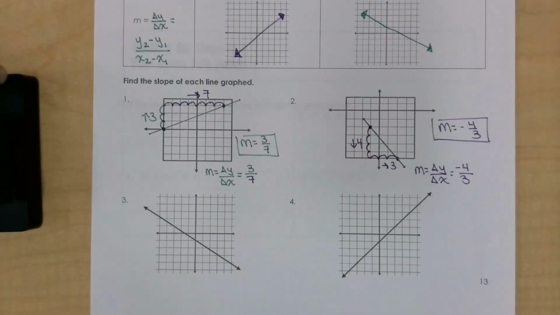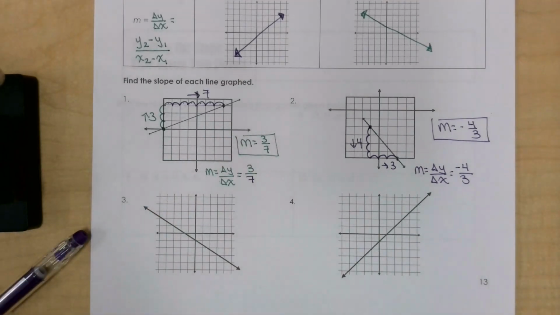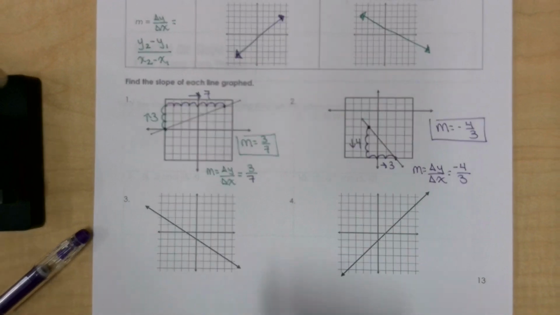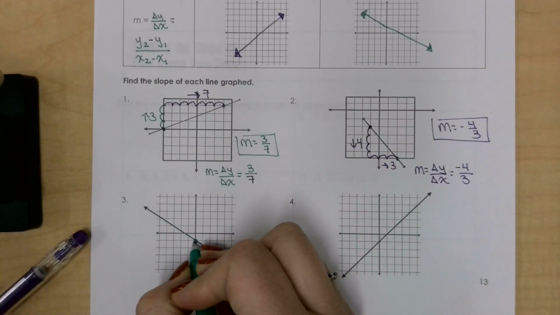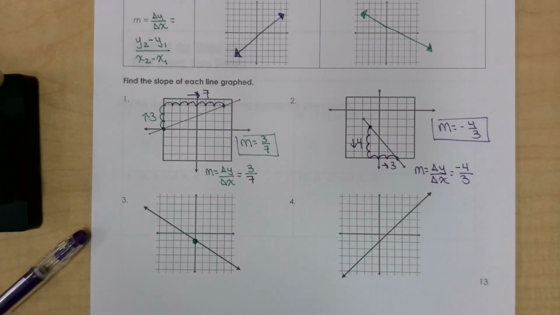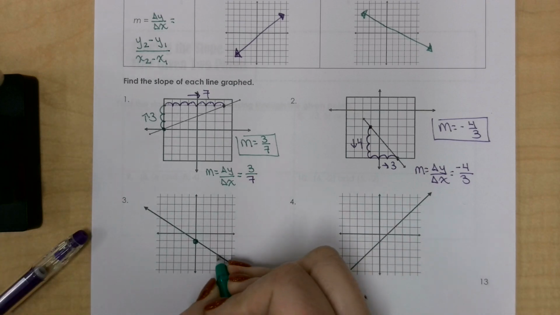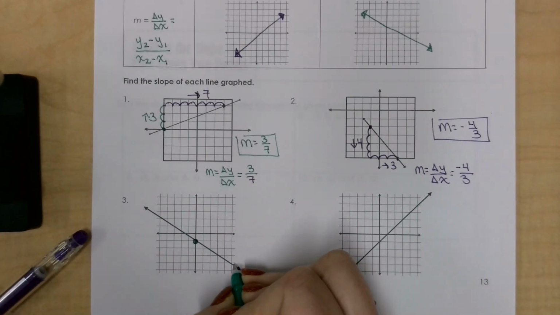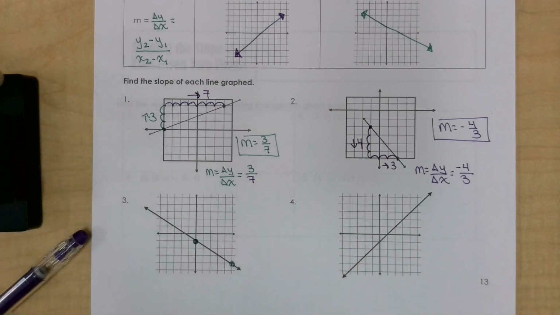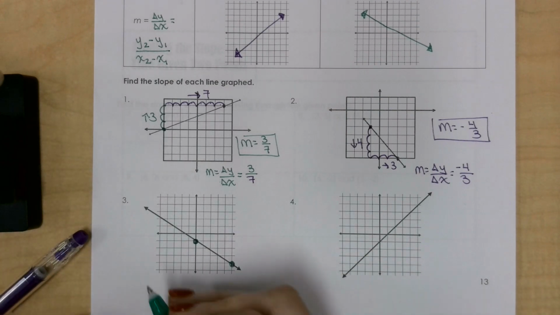Let's take a look at numbers 3 and 4. Now, there aren't any distinct dots drawn on this one. On a test you will get dots like these problems, or you should ask if you're not 100% sure. I see the line crossing here, and I see the line crossing, let's see, here. So I see the line crossing in those two spots.